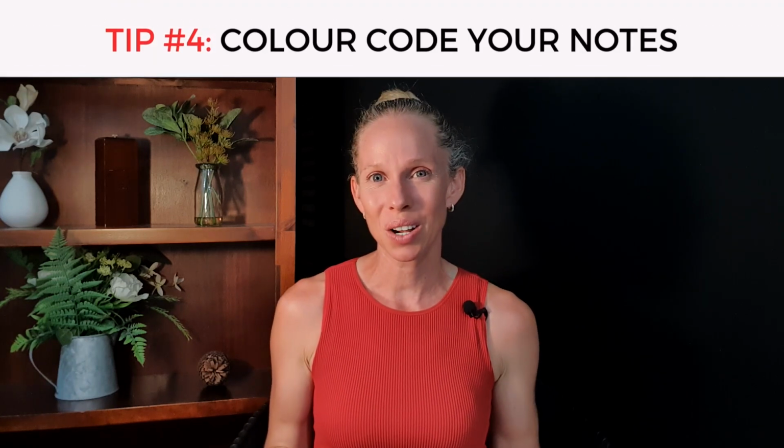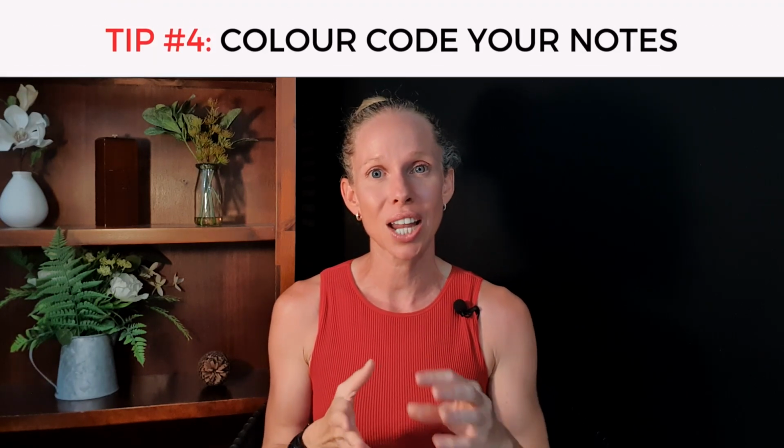You can also color code your lecture notes to help you differentiate different kinds of information. And that's what I did throughout my undergraduate degree, and I found that really helped when it came time for exams. So I would use different colors for different types of information. For example, definitions versus an example or a case study.